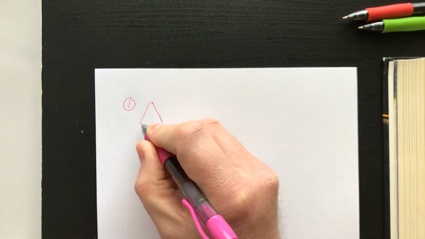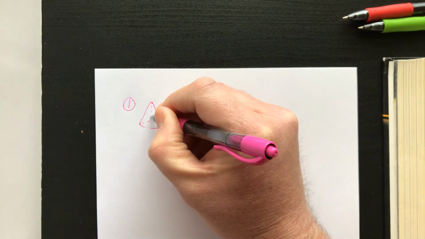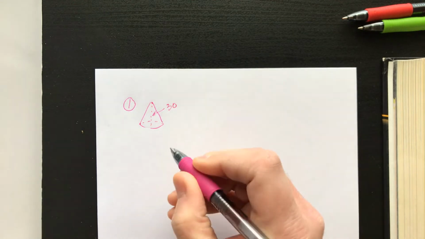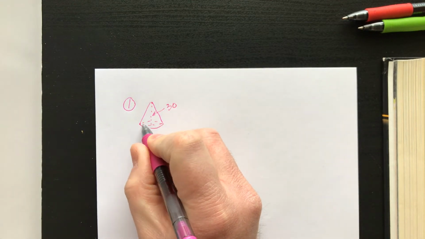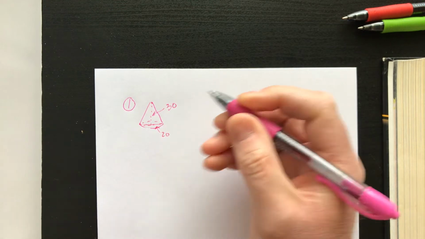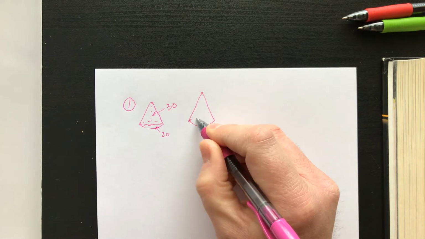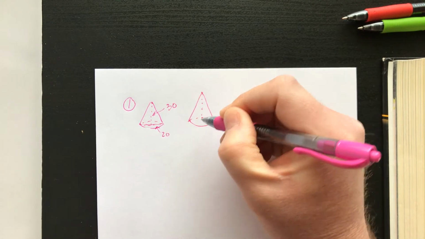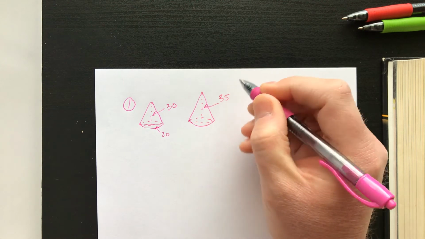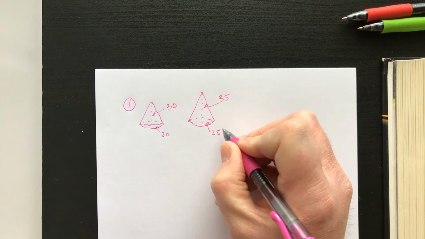You have this first cone, and the height is 30, and the diameter down here is 20. Then they give you a slightly bigger cone, with a height of 35 and a diameter of 25.